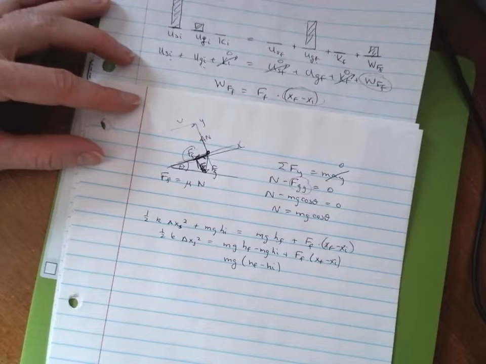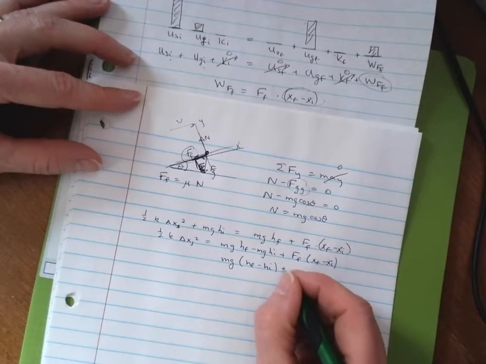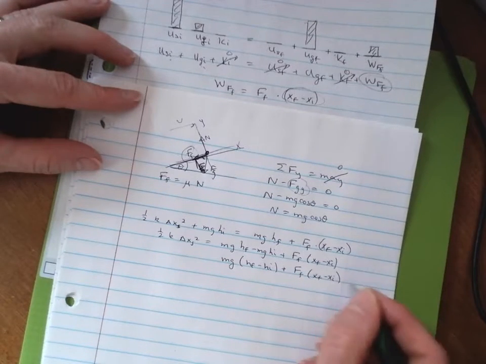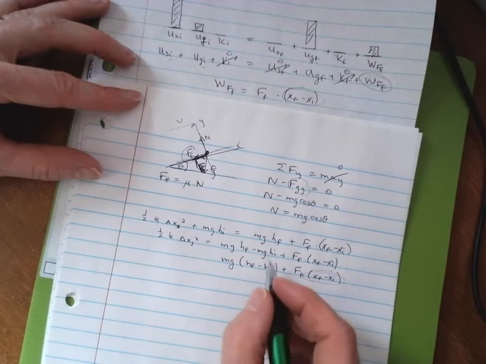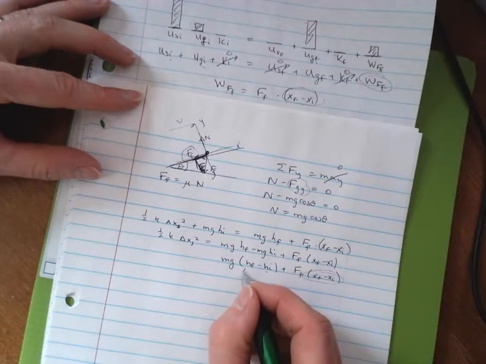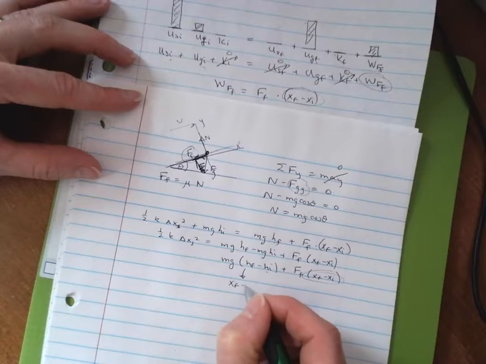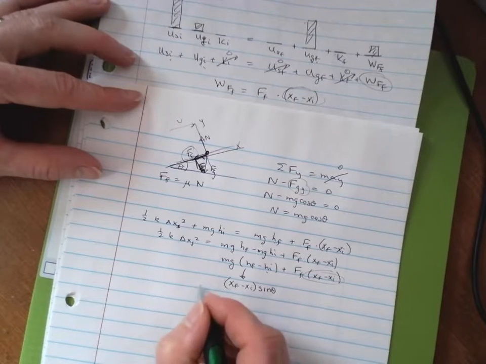And we had, from the beginning of the first page, the connection between these two. Okay, and this is what we want to solve for. So I'm going to replace this with x final minus x initial times sine theta.